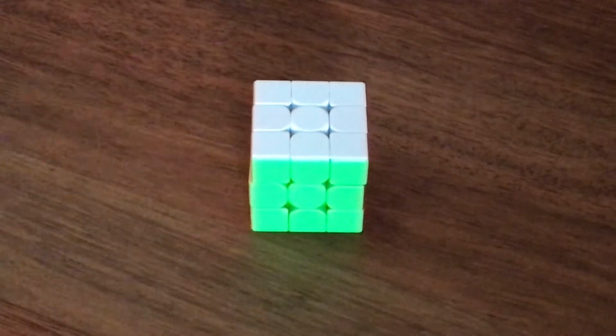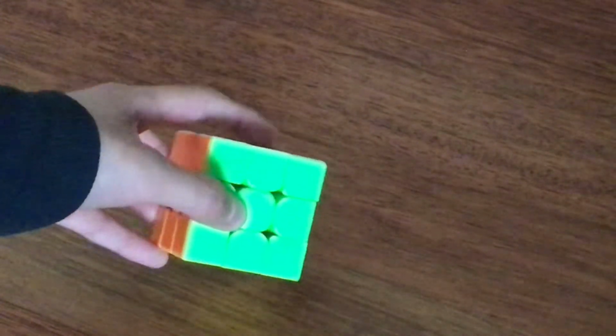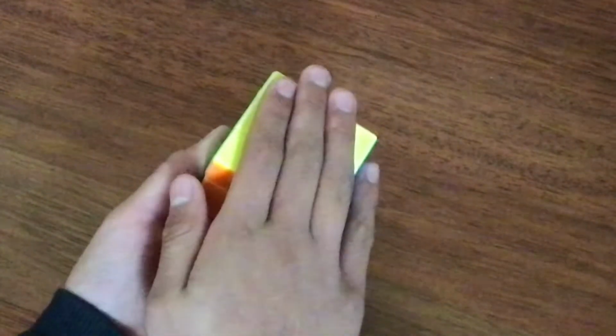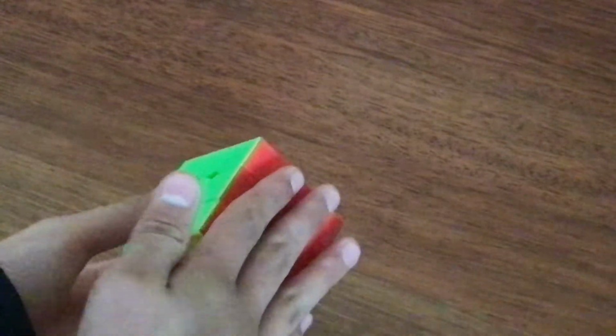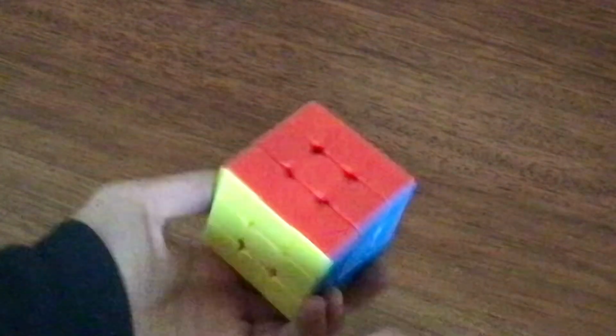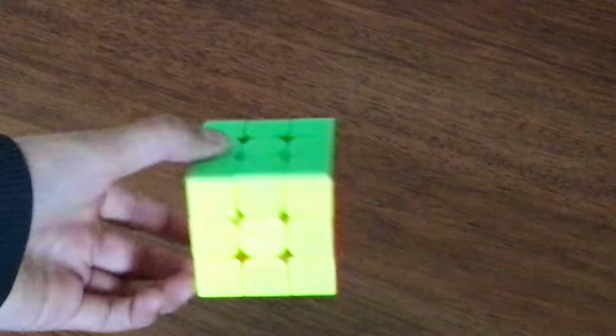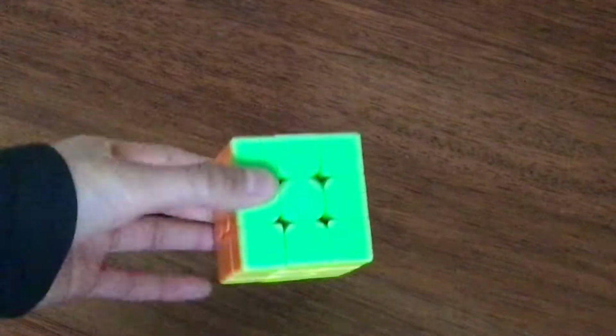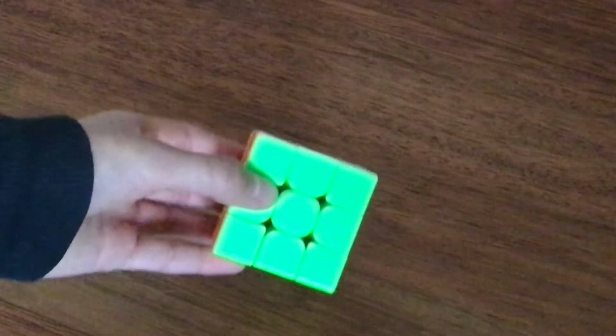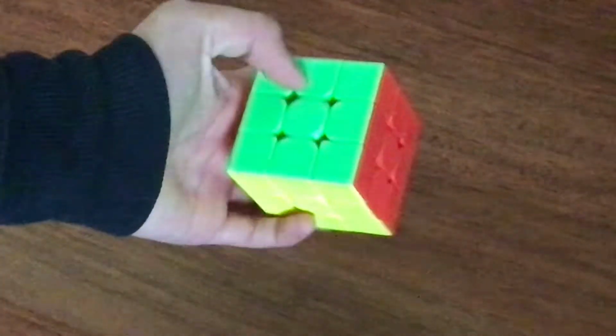Then besides U, there are also 5 other faces. There is also D, there is L, there is R, there is F, and there is B, all standing for down, left, right, front, and back. The turns on each of the other 5 faces are basically the same thing. It uses the same logic.